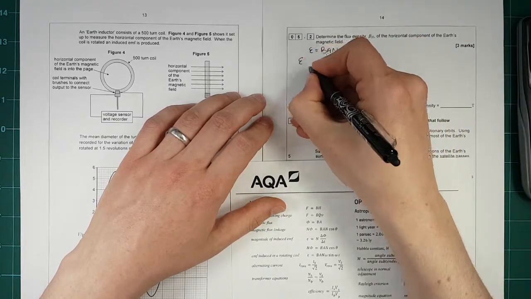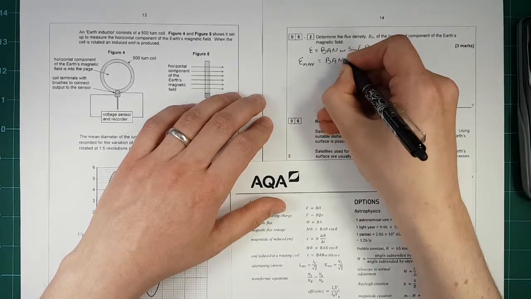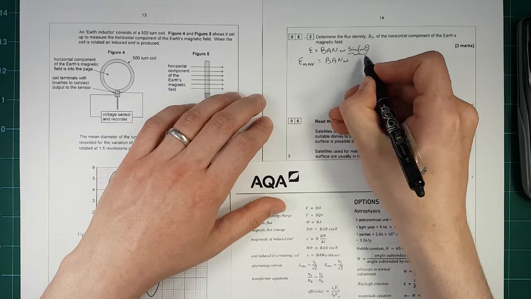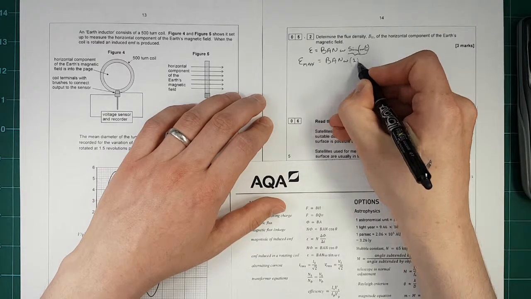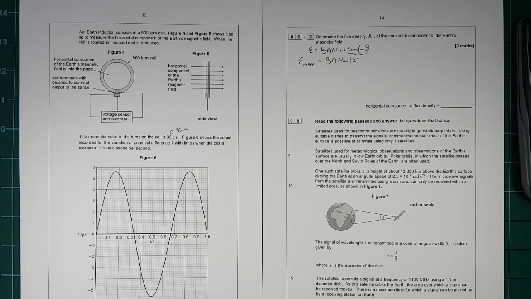So epsilon max is equal to BAN omega, because sine omega t is equal to 1.